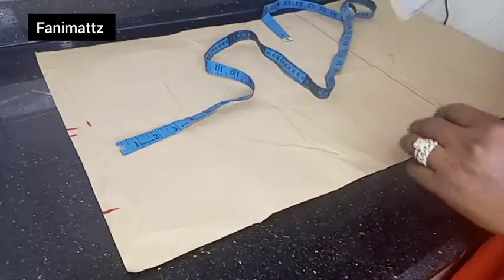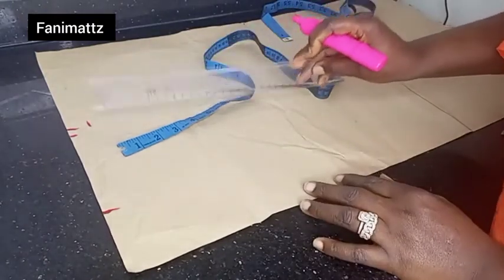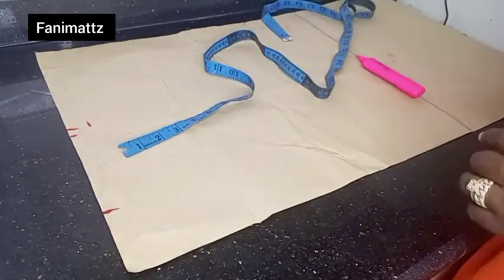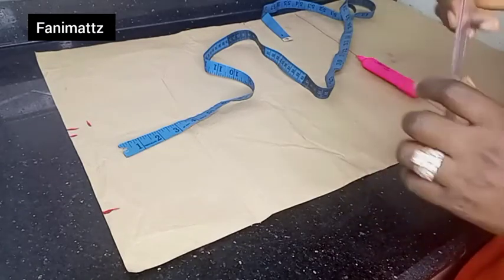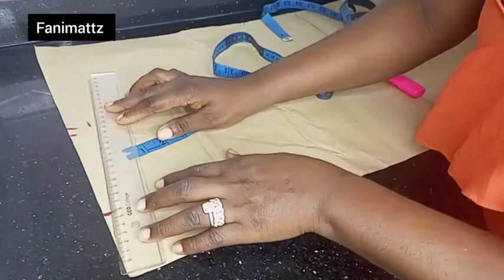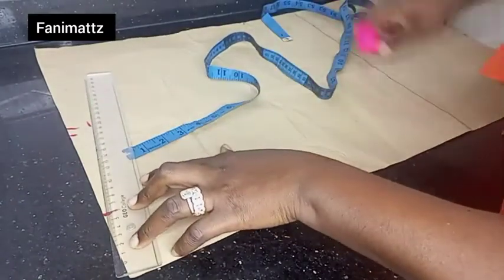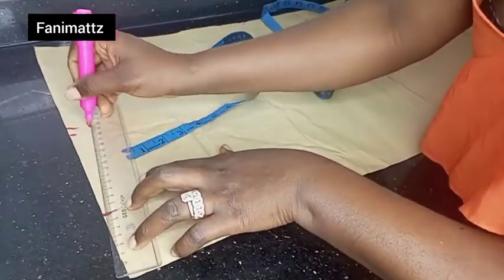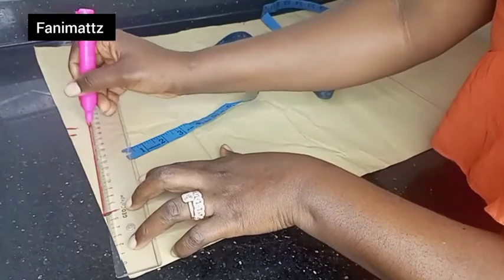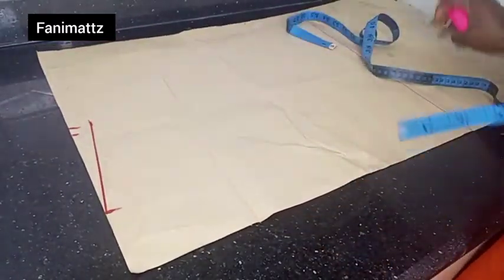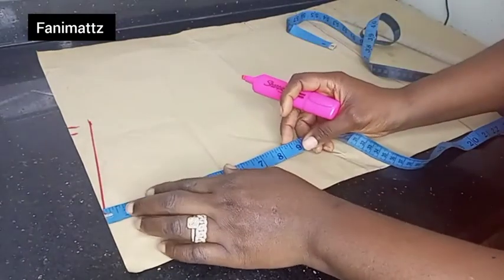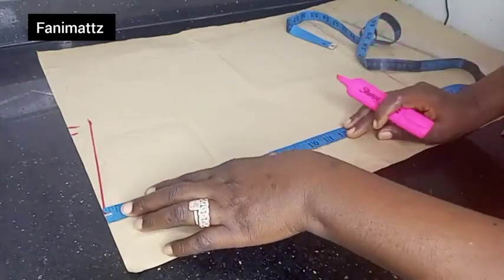If you want to know if your shoulder is straight or not, just put a ruler on your neckline, very close to your neck. You will see that your shoulder is not straight. So I'm going to slant this to meet the neck width, like so.